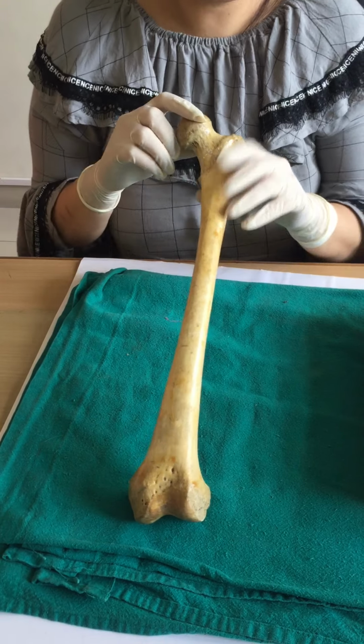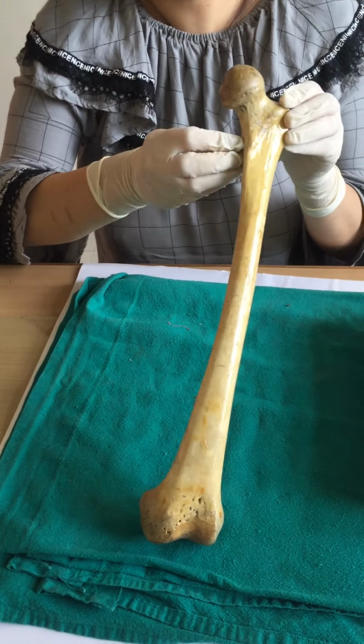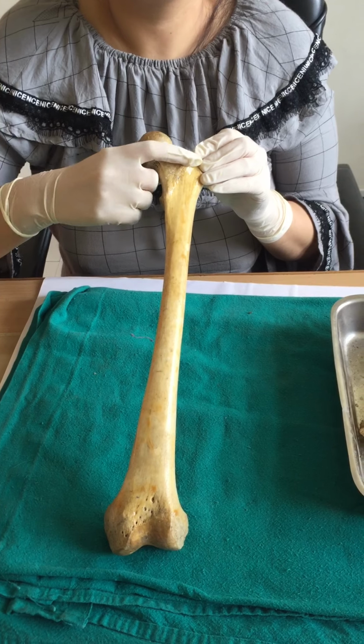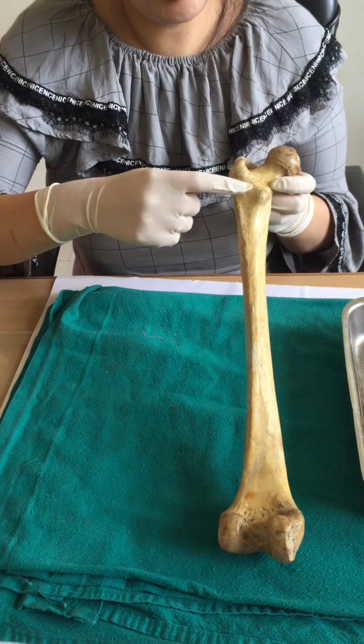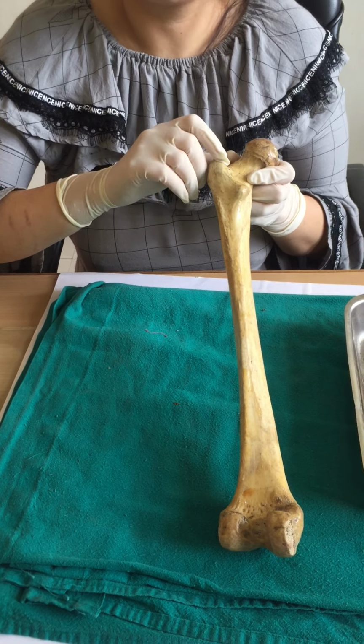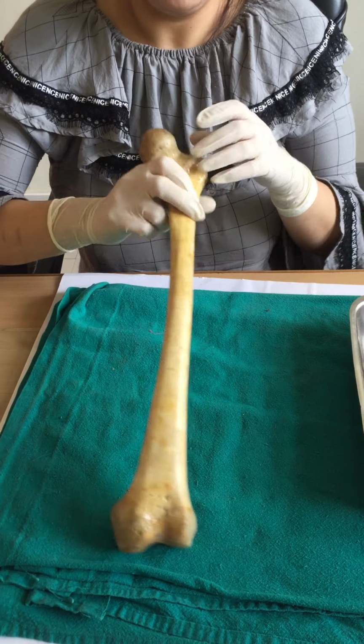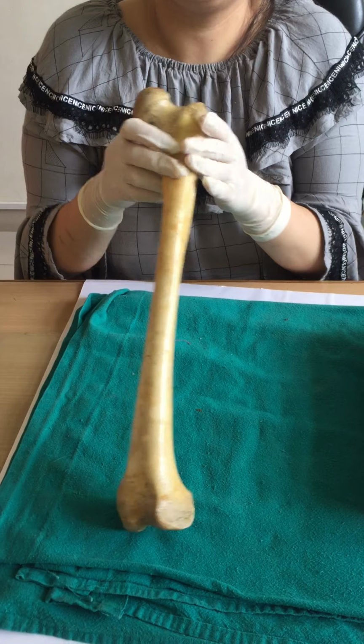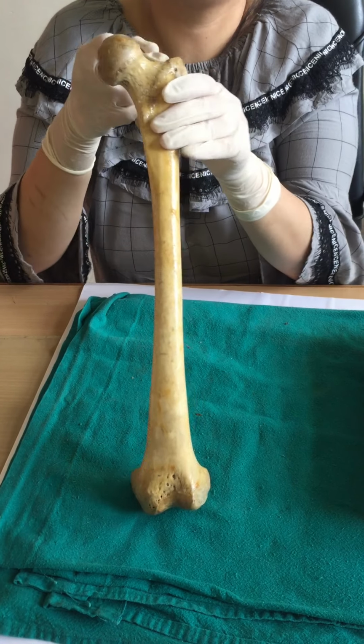In between the greater trochanter and lesser trochanter, there is a line called the intertrochanteric line, right? Posteriorly, there is a ridge called the intertrochanteric ridge, right? The greater trochanter has an anterior surface, lateral and medial surfaces, and one pit.